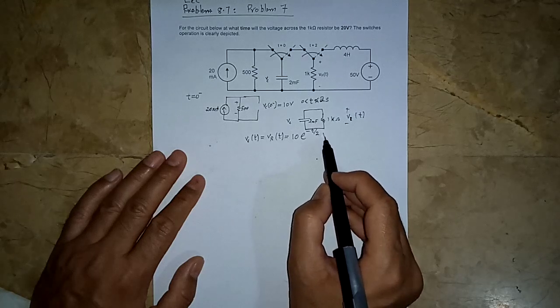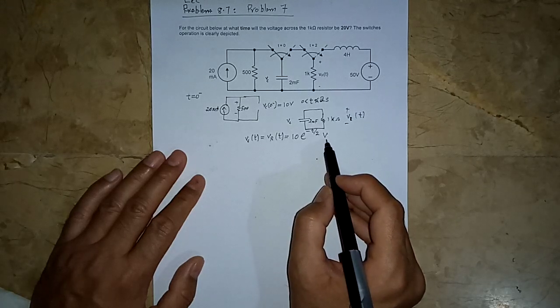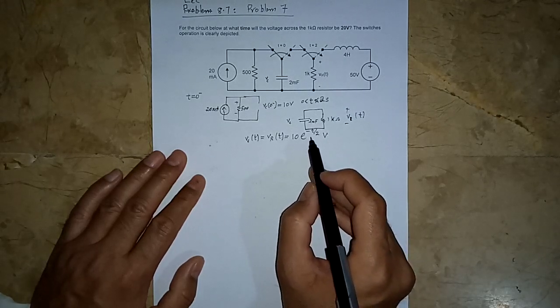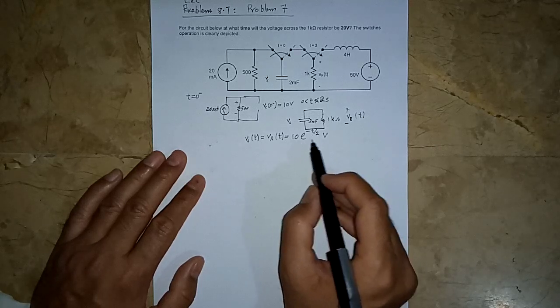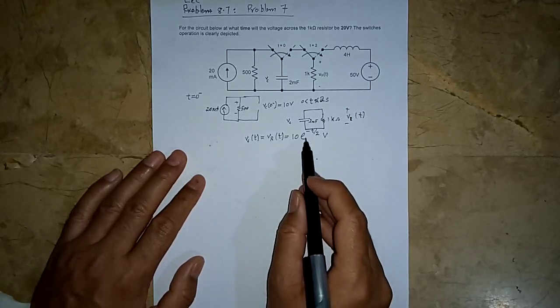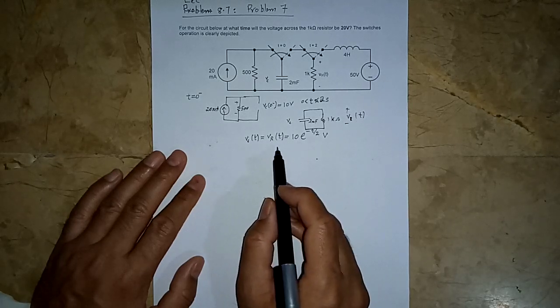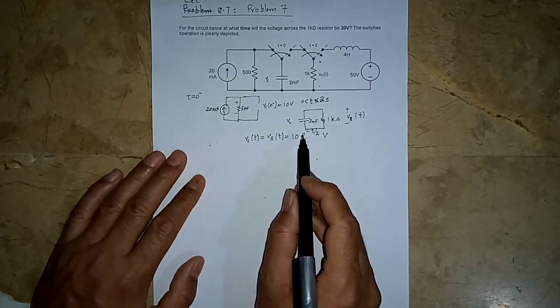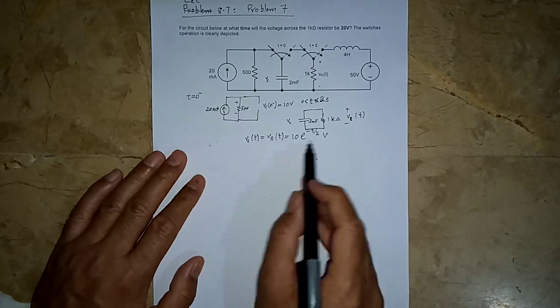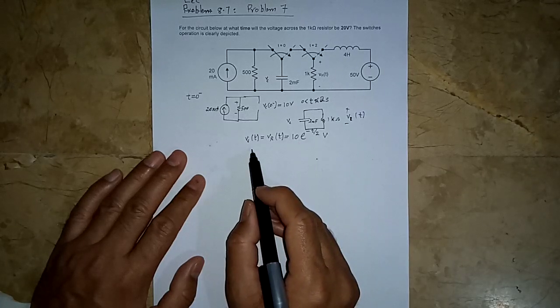So this will be the voltage across the resistor, and no value of time is going to give us a value of 20 because it's an exponentially decaying one. That's okay. Then there is another switch that fires at 2, so basically after one time constant.